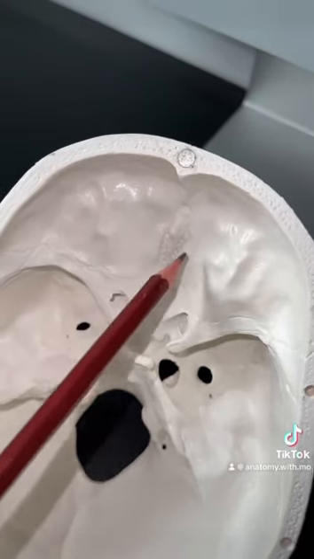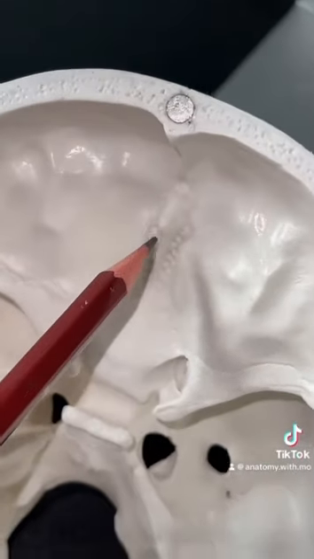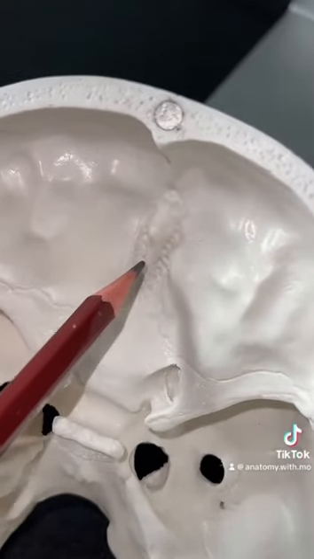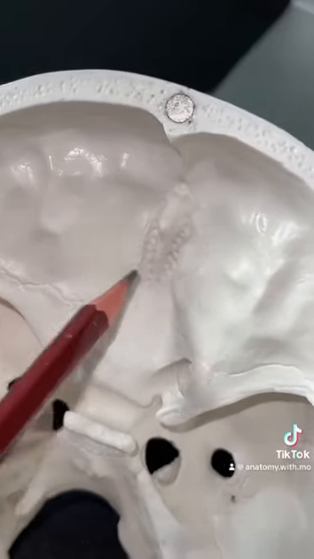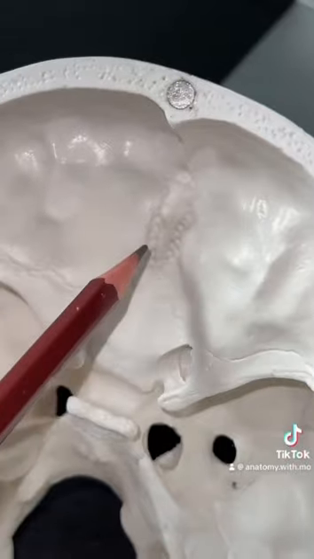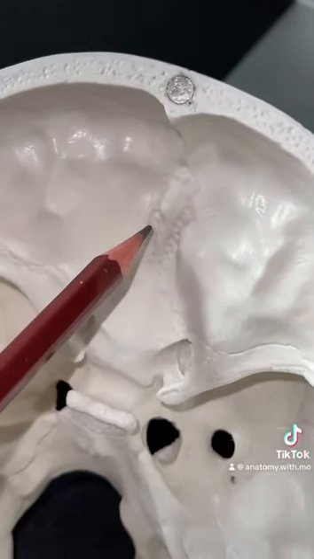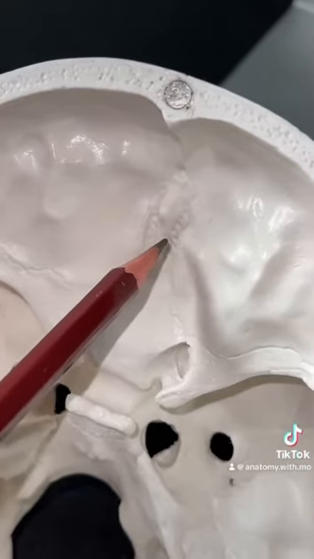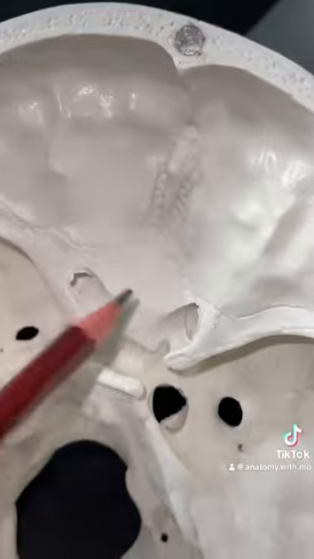In the middle here, we've got your ethmoid bone. Sitting in the middle is what we call the crista galli, which in Latin is known as the cockscomb. Either side of the crista galli is what we call the cribriform plate. Here sits the olfactory bulb. The olfactory bulb goes straight into the cranial cavity and supplies the nasal region for smell.